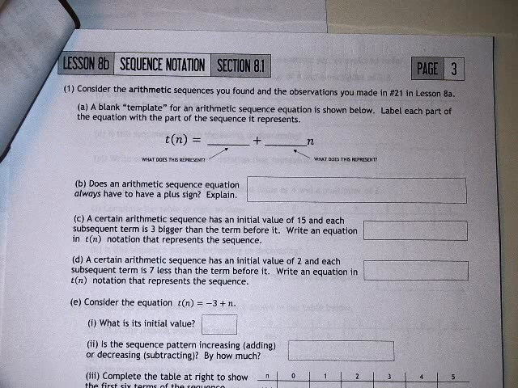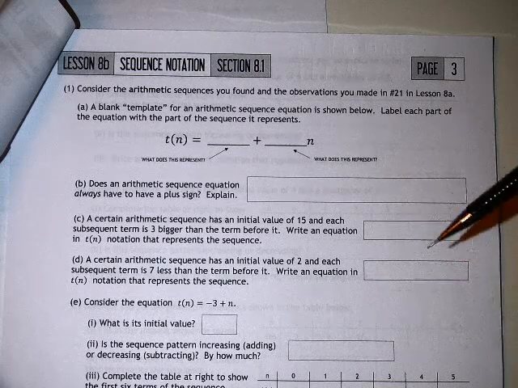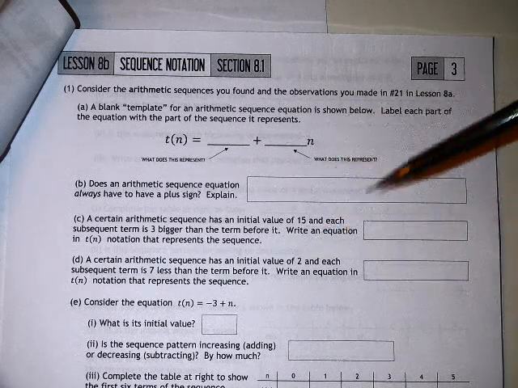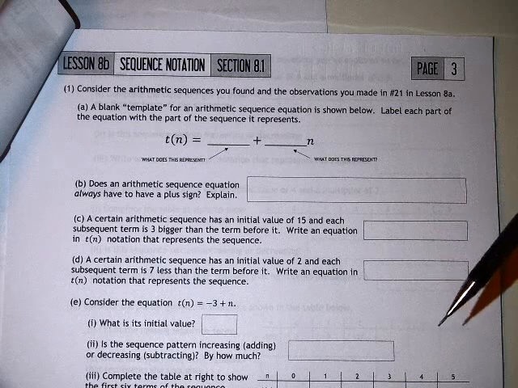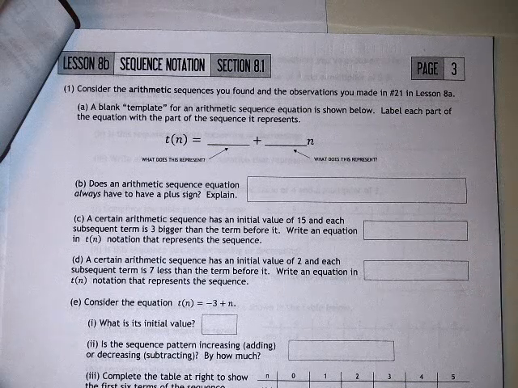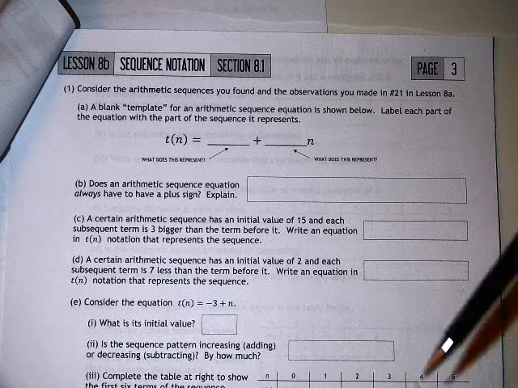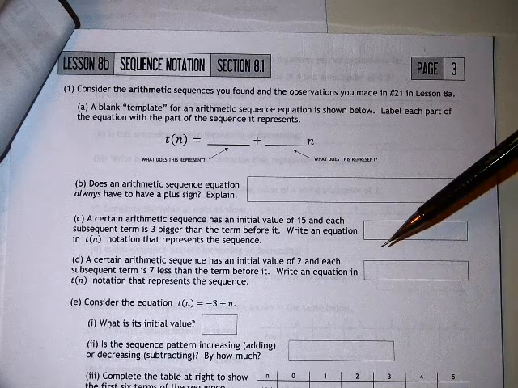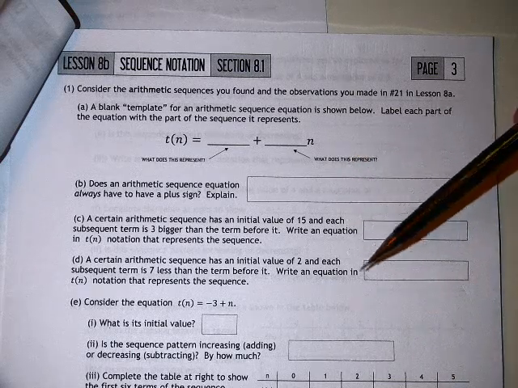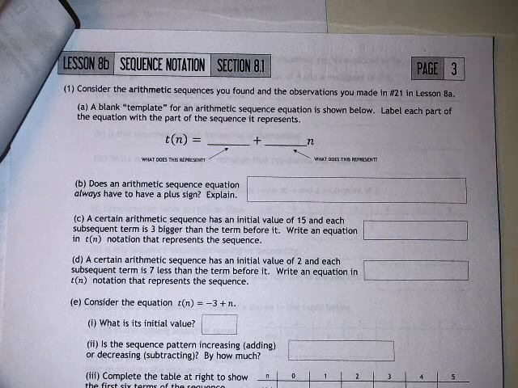If you have a printer, you can print the pages of the packet and work on them as if you were working on a regular packet page in the classroom. Or if you don't have a printer, you can simply keep these pages open, maybe in a separate tab or in a separate window in your browser, so that as you're watching these videos, you can follow along with the packet questions, and you can do your work on a separate piece of paper if you need to keep track.